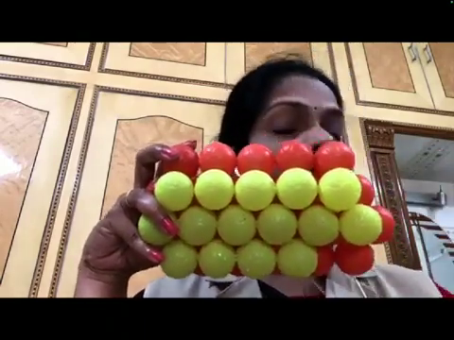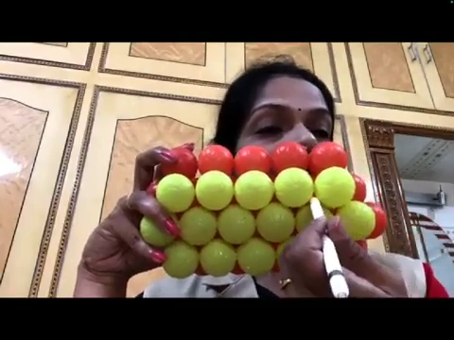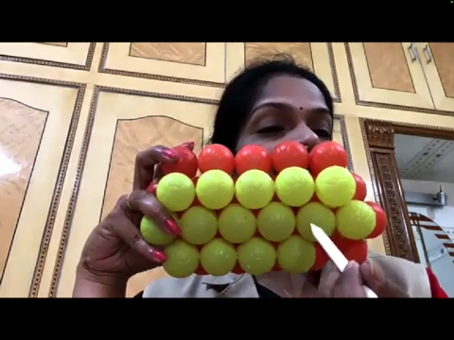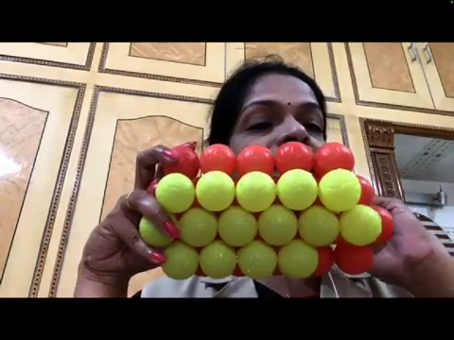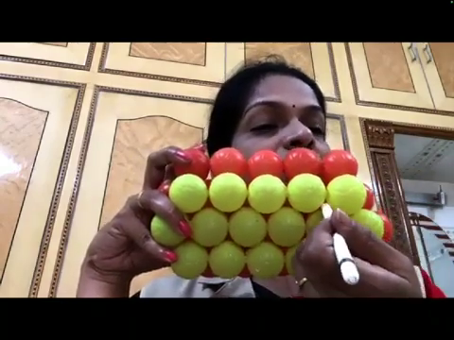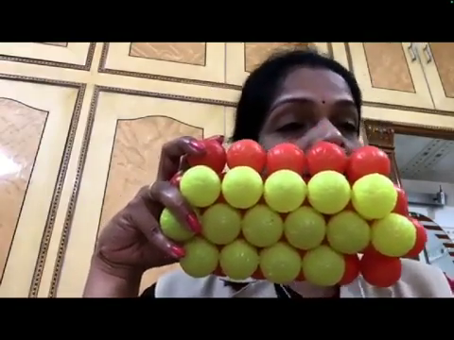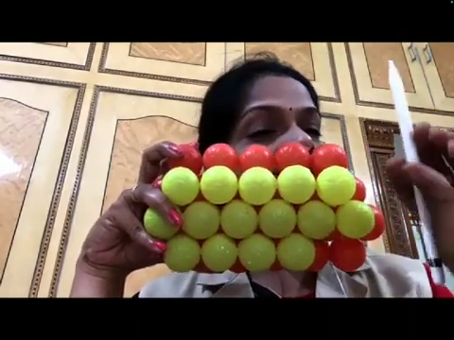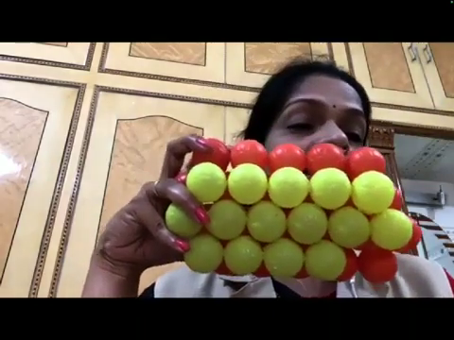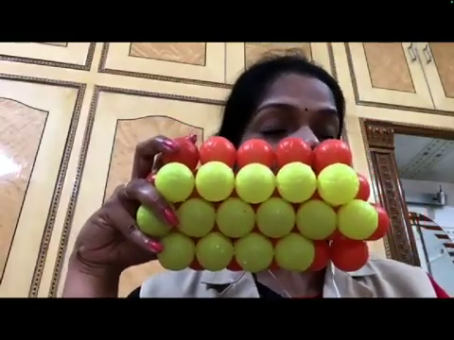When you join the centers of these four big spheres, that means three yellow and one red, you will get a regular tetrahedron. So we call this void, or gap, a tetrahedral void.